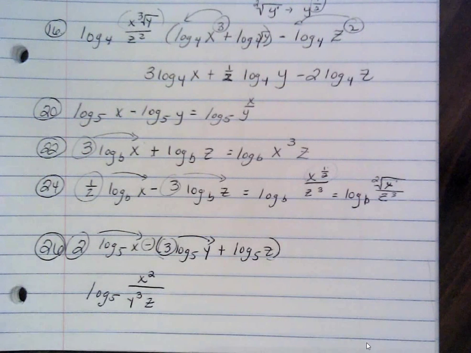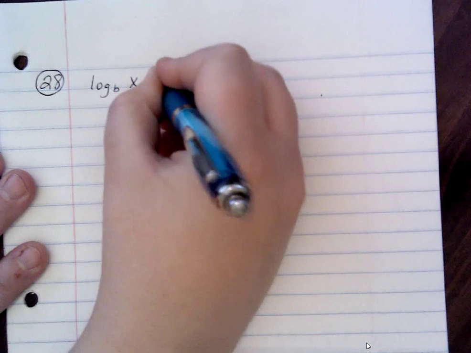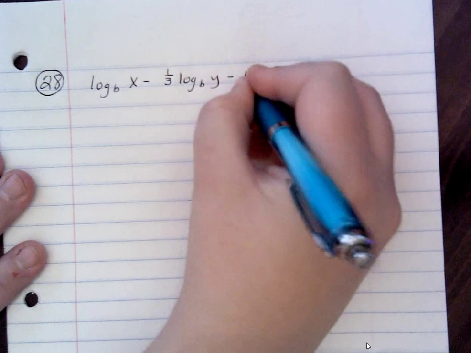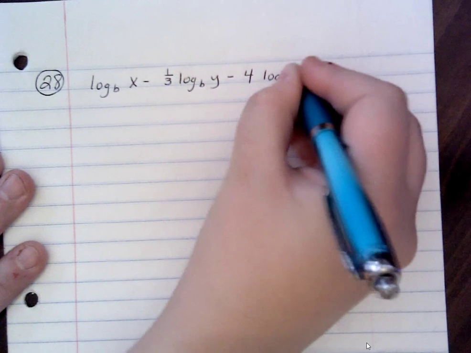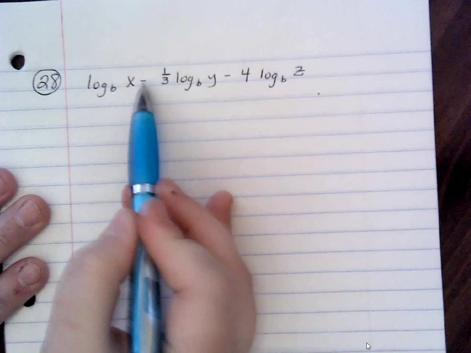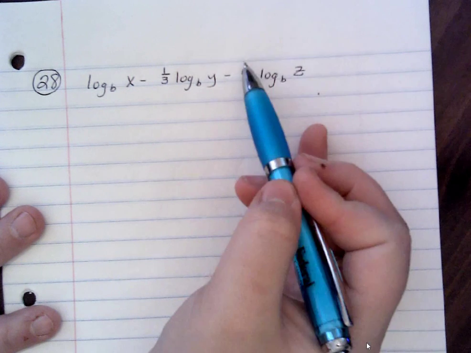Okay. So now moving on to the last problem that we're going to do in this section. Problem number 28, we have log b of x minus 1 over 3 log b of y minus 4 log b of z. So real quick, what I want you guys to notice is that we've got two subtraction signs here. So you might think that we're going to have x divided by y divided by z, but that's not actually what's happening.